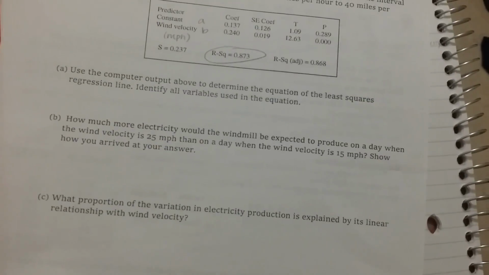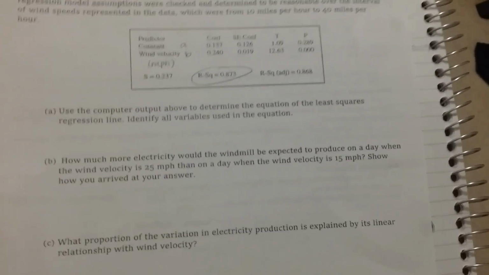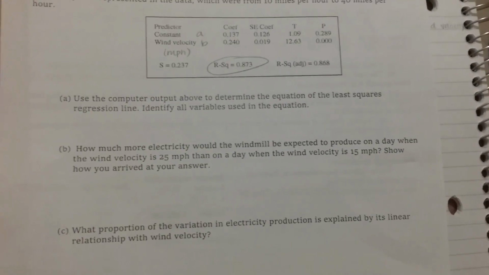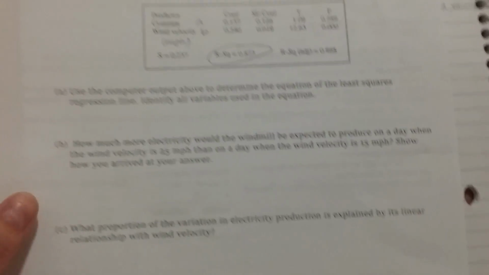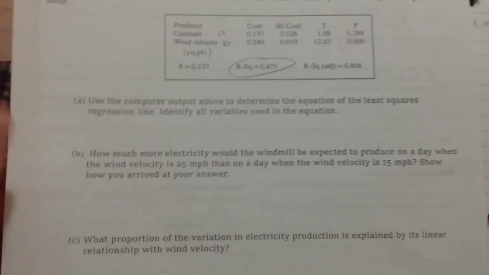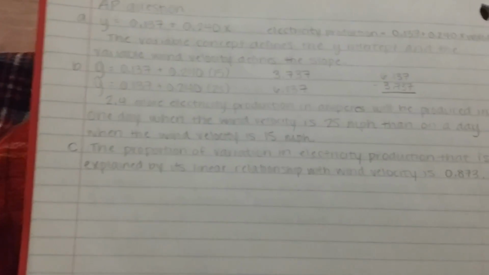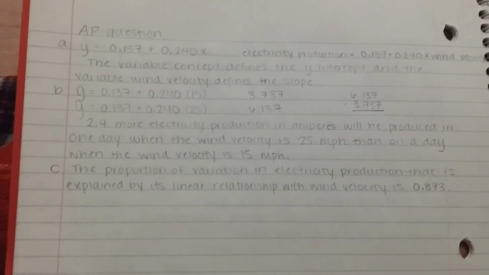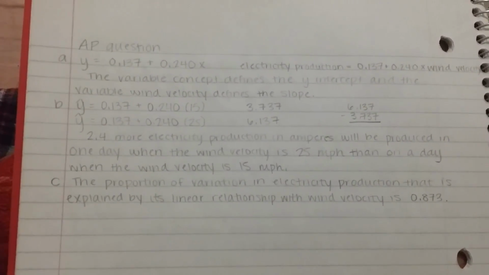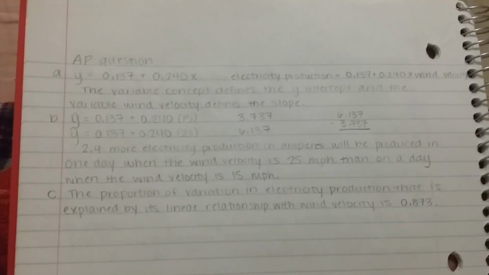Part C said, what proportion of the variation in electricity production is explained by its linear relationship with wind velocity? This would be the r squared. The proportion of variation in electricity production that is explained by its linear relationship with wind velocity is 0.873.